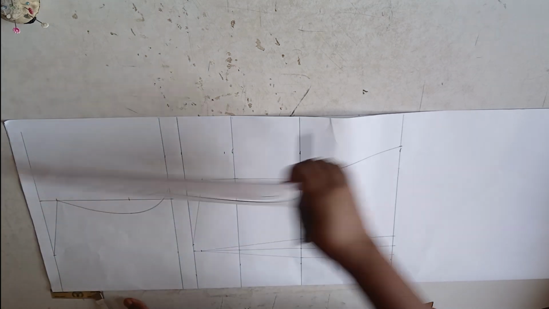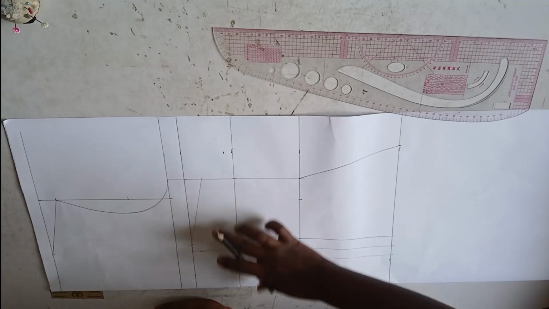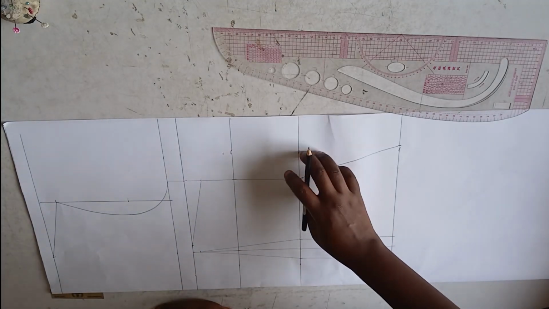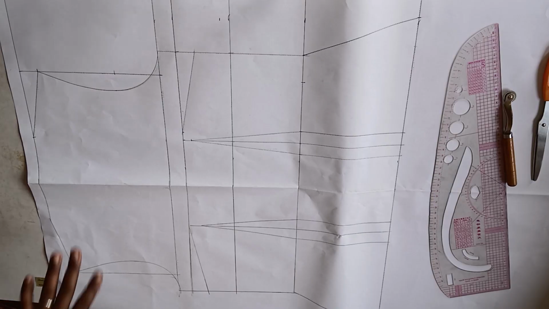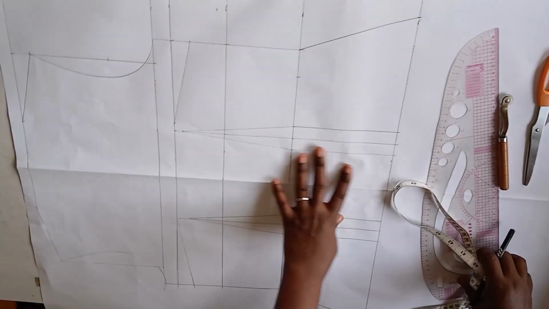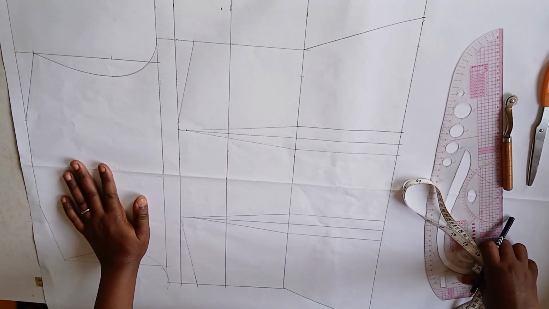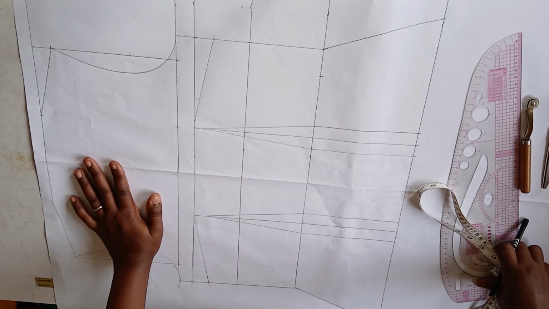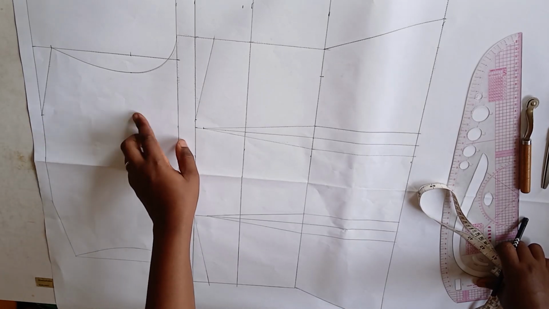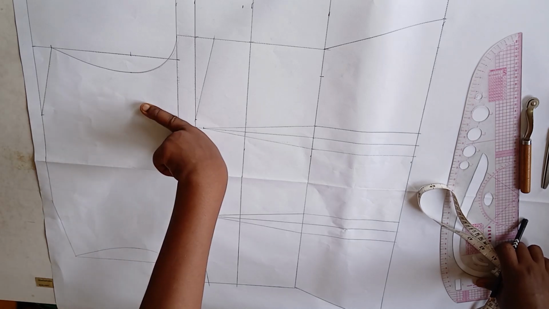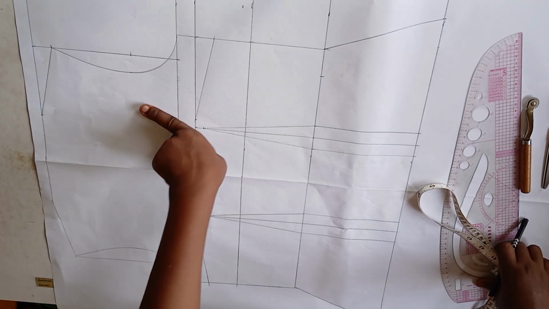Okay, so now that we have the basics now, we are going to be transferring it to other side of the pattern paper. Okay, so now I've transferred it on both sides like this. This is what we have for the full scale bodice. So the first one we'll be doing now is determining the depth of the neckline on this side, how deep we want the neckline to be.